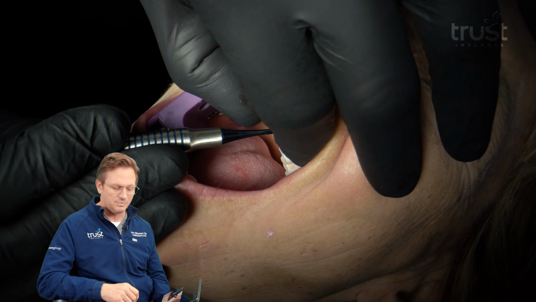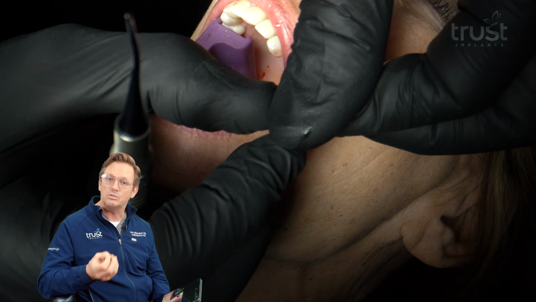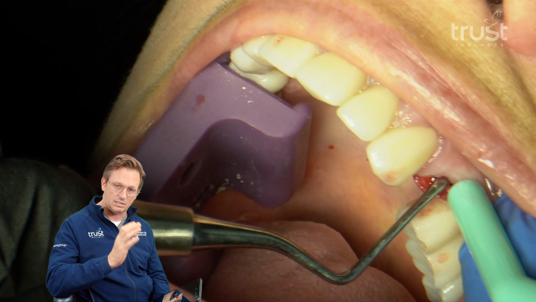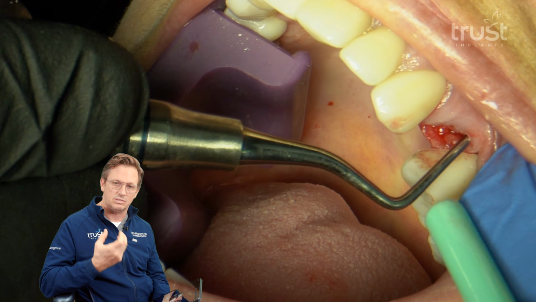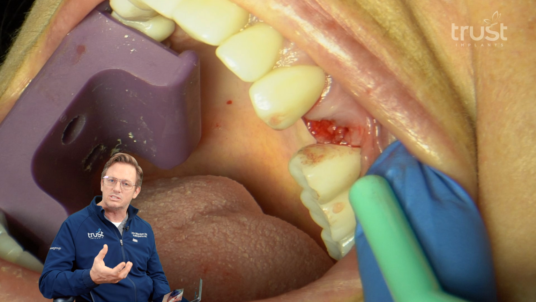And so we can see here where we've elevated the root of the tooth out, and then you degranulate. You take a curette, clean up the alveolus or the extraction site, and then you start the process of preparing your osteotomy, or the hole where the implant goes.